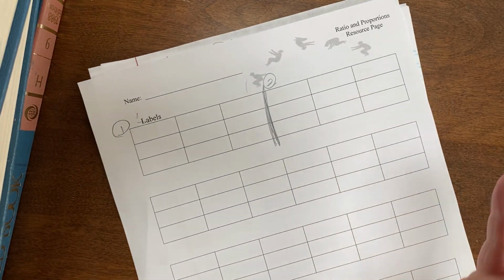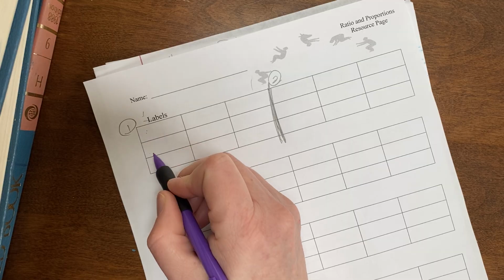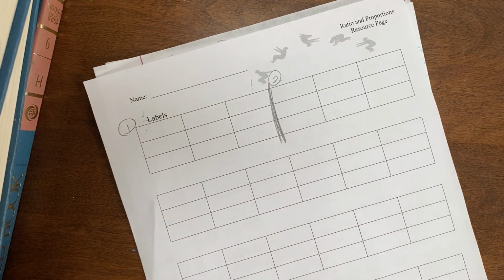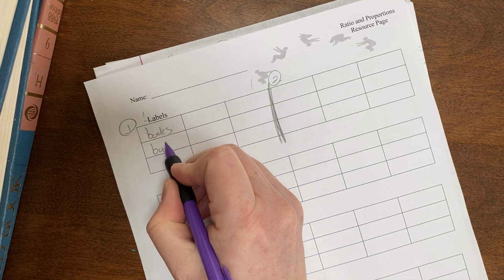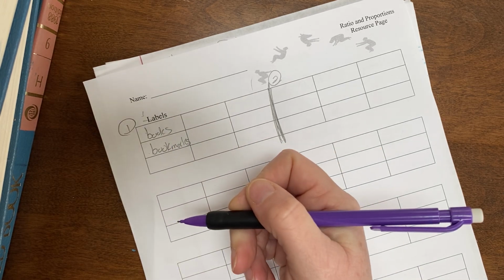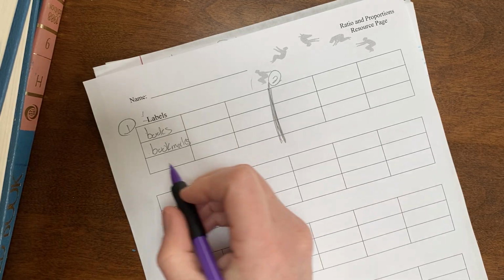Books and bookmarks. So what's cool about this is I could write books here and bookmarks here, or books here and bookmarks here. It actually doesn't matter as long as I'm careful to put the right number with it. Where do you want to put books and bookmarks? Which one do you want to put first? Books on top. Books and bookmarks. Okay. Is there an idea of total? Could I add those together? No. I guess you could say like total items.